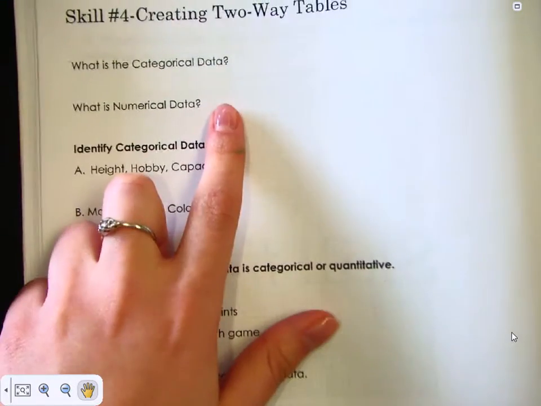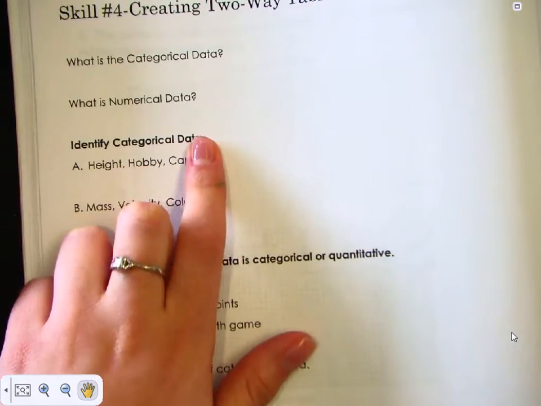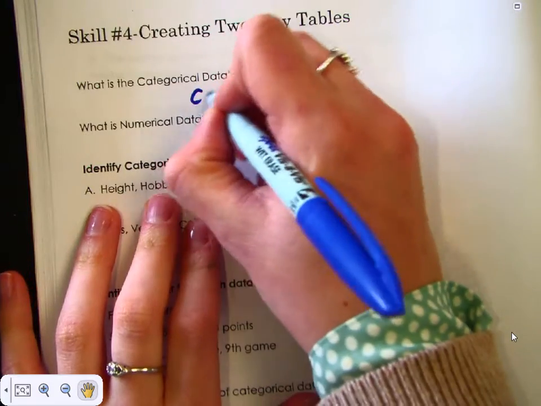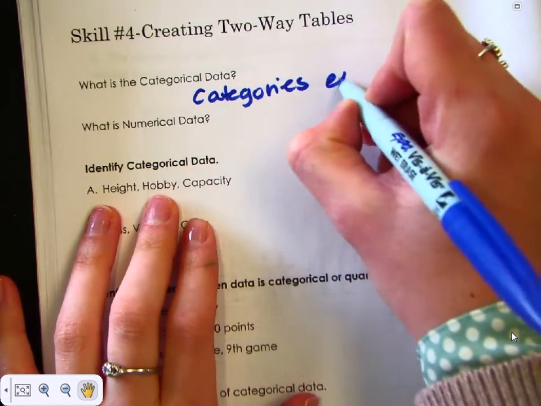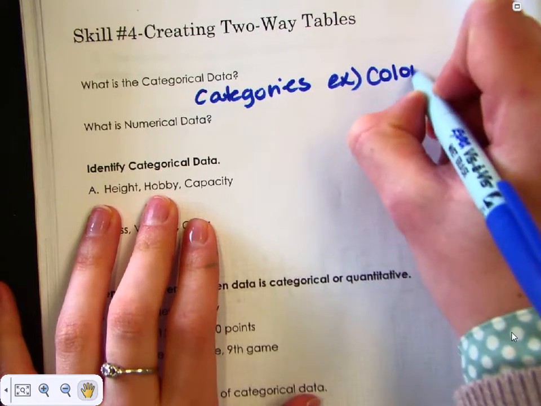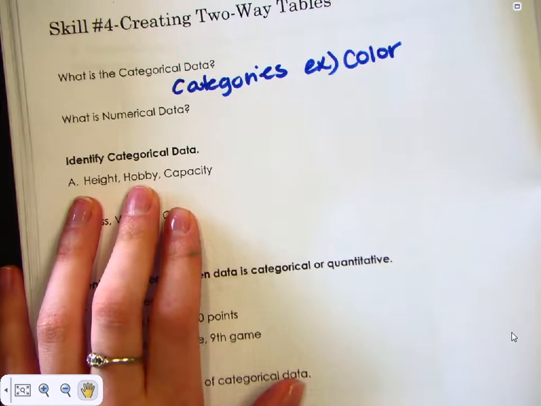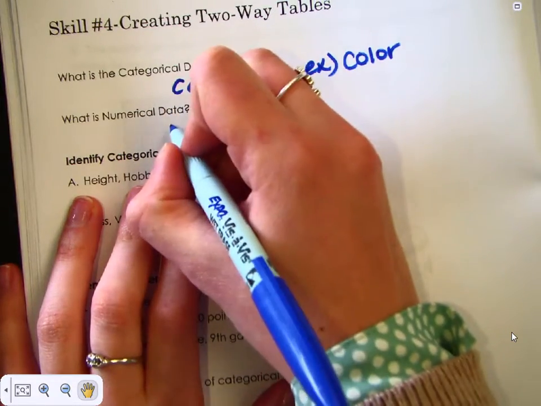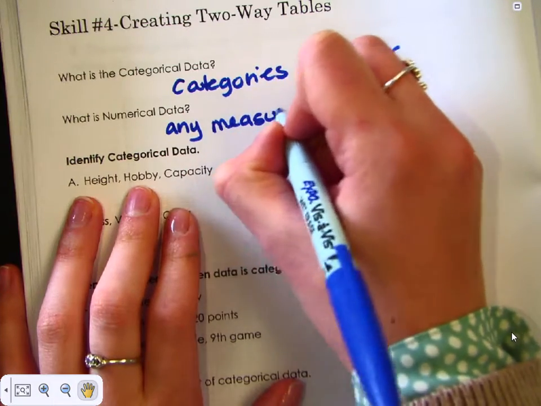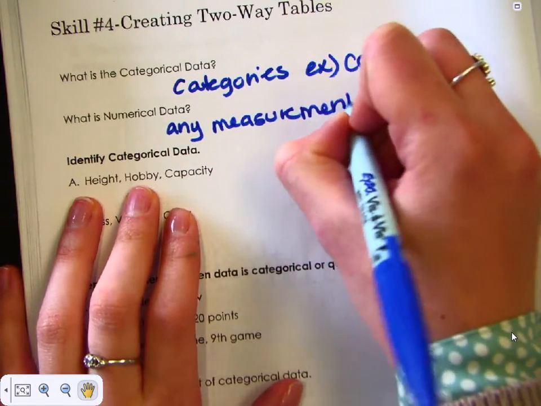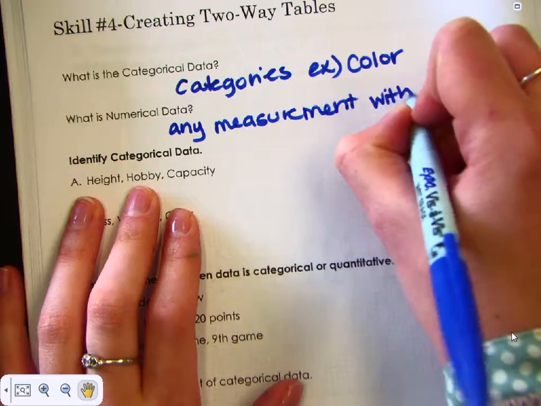So categorical data is anything that's not numerical. So anything with like categories. So for example, color is categorical because it's blue, green, it's anything without numbers. And numerical data is any measurement with numbers.